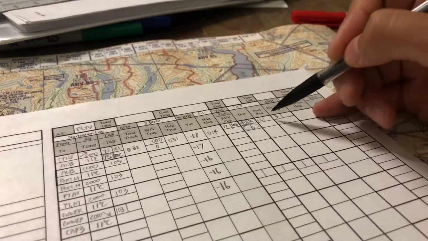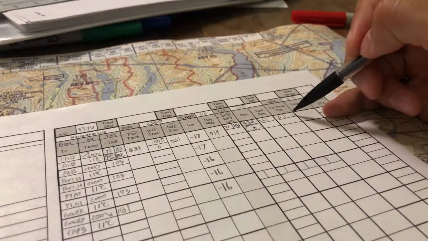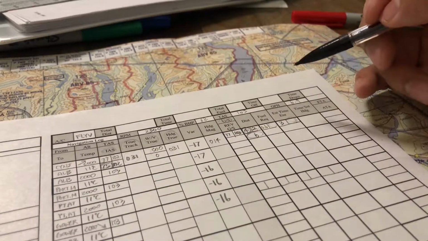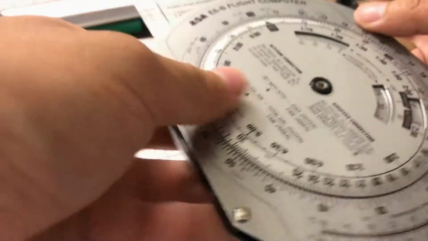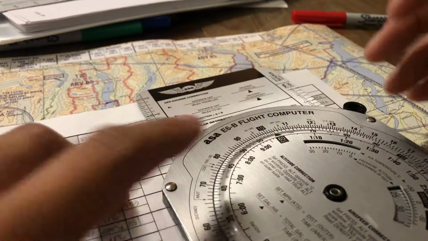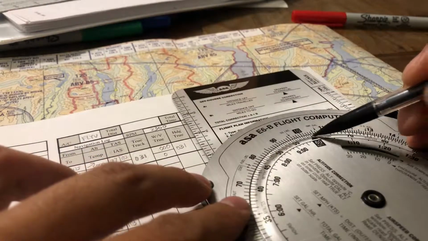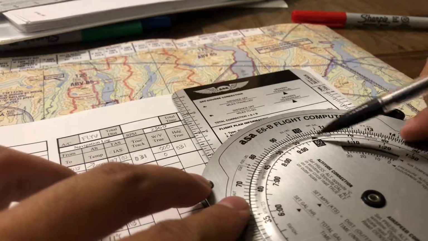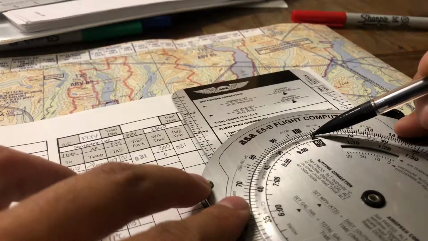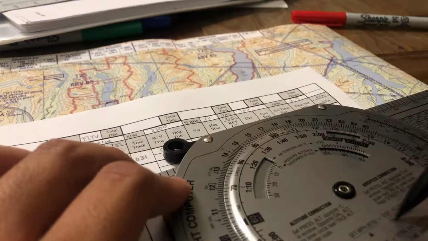Now to get the fuel required and estimated time en route. To get the fuel, we have to get the time first, of course. And how do we get the time? We can use an E6B, or we can always just do simple math. This time we're going to use an E6B. So set the ground speed on here, under this dark arrow saying 60. So we're going to make this 103. The detailed instruction is written here, so you can always read it.